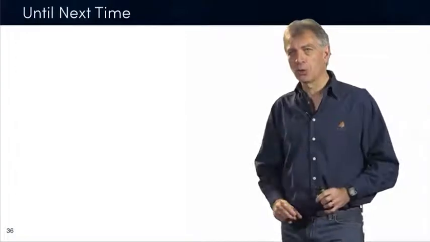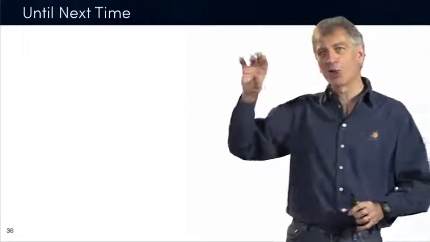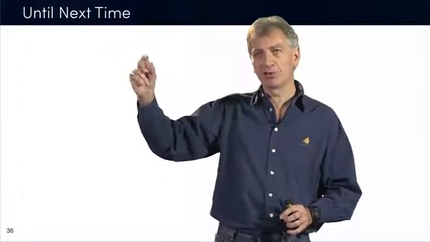So what we're going to do next time is to show how this geometrical view can be translated into an algebraic view, which we will be able to solve in a little bit easier fashion.